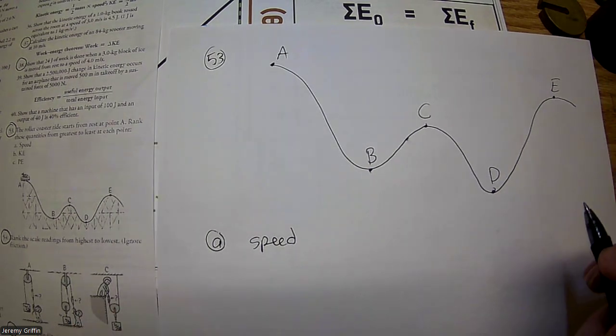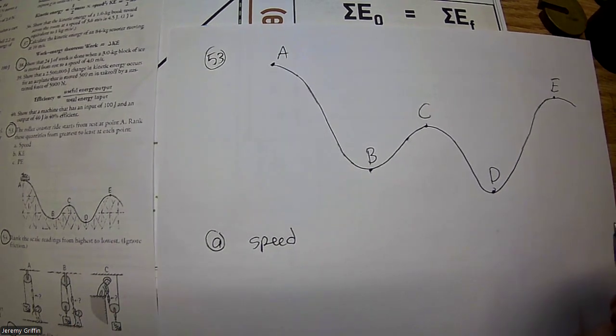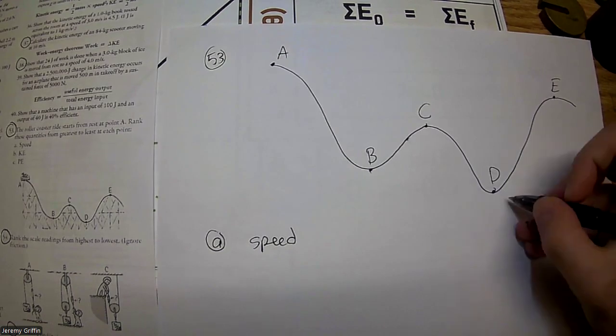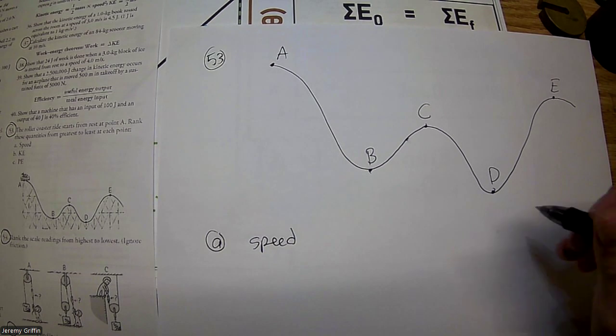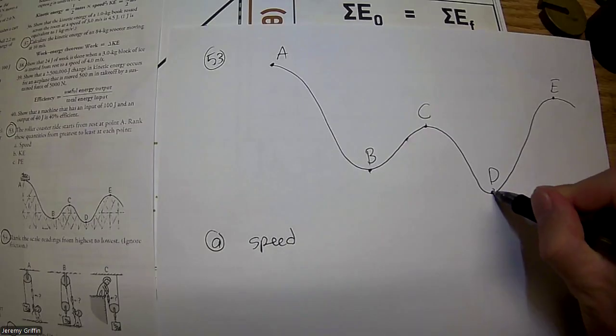Guys, which point is going to have the greatest speed? Where's it moving the fastest? D. How do you know it was point D? Because it went down something, so it goes faster. Yeah, because it's the lowest point.